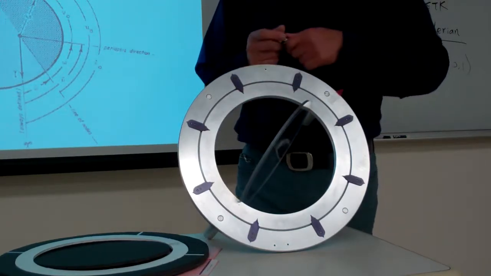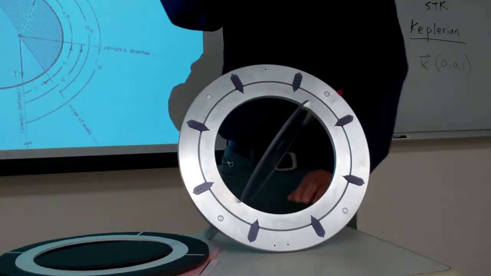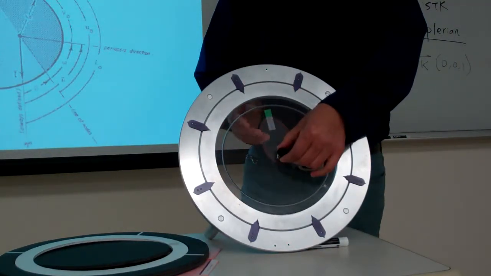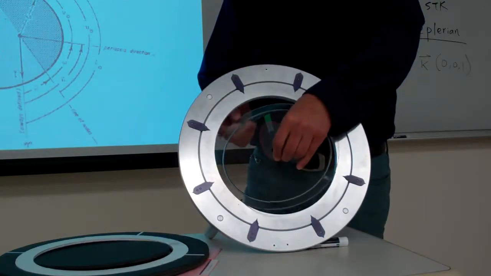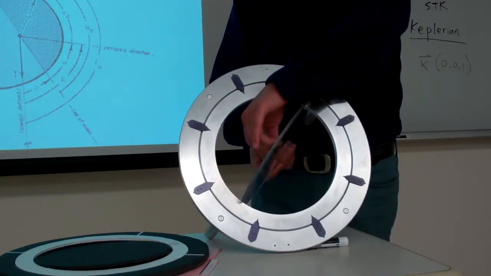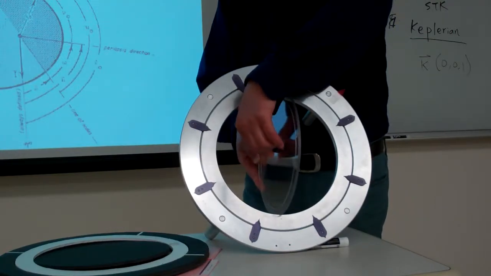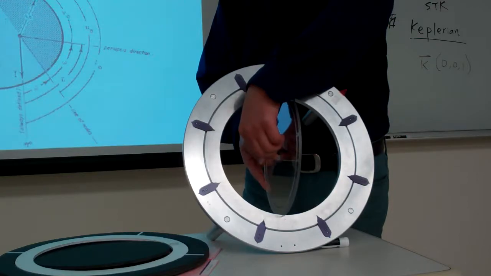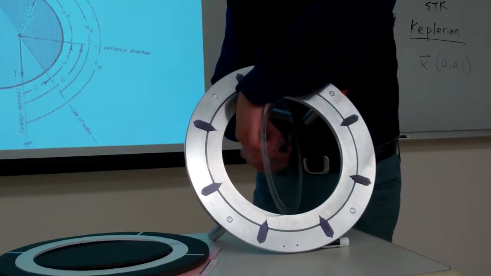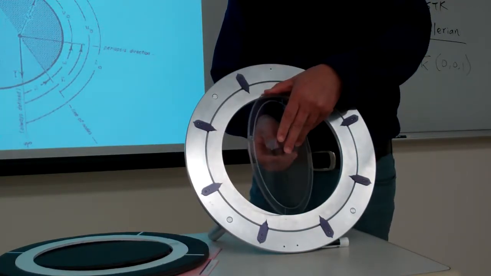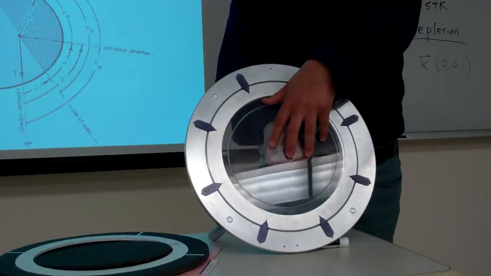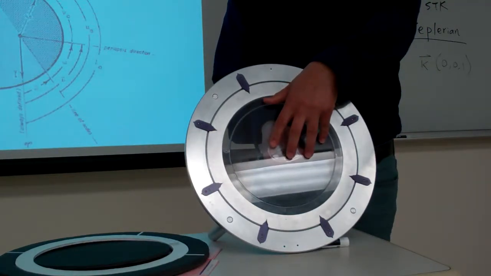Let me do this. Here I'm pointing positive, and in this case I is 90 degrees. Right now the orbit is pointing downward, so here we have I more than 90 degrees. And here, in this case, it is 180 degrees.